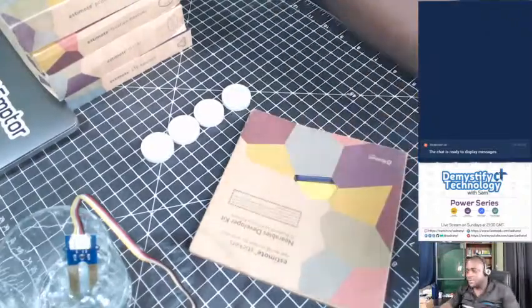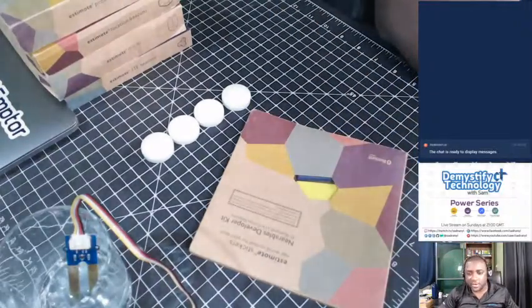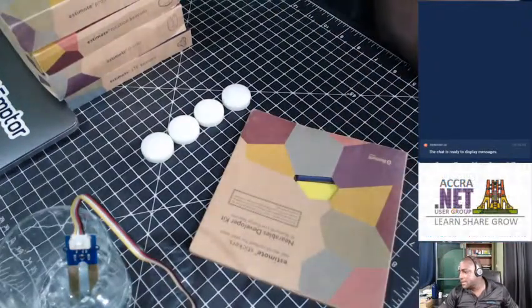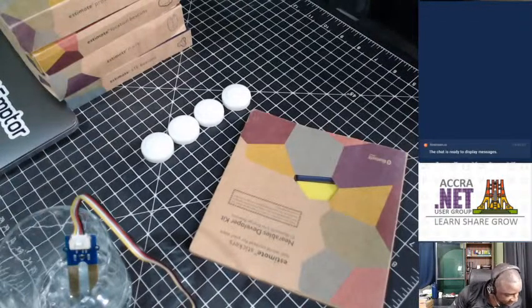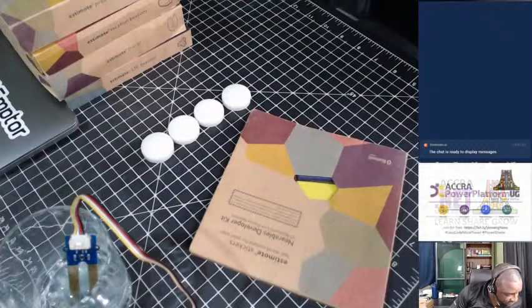So someone says it looks like there's something wrong. What's going on? Sorry guys, what is going on? So Fifi says it looks like something is going wrong. So let's try to find out what it is.